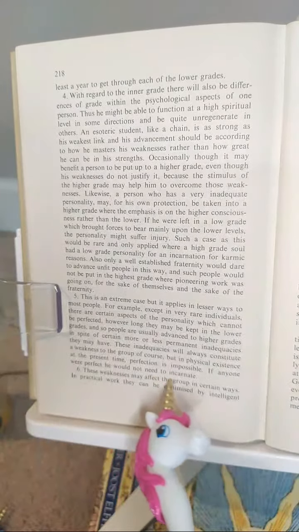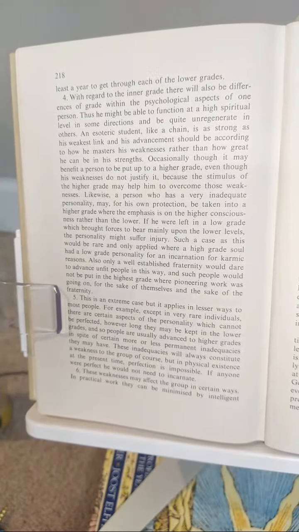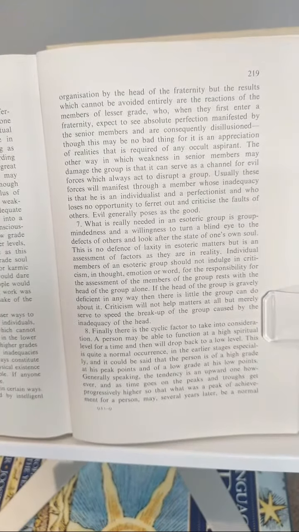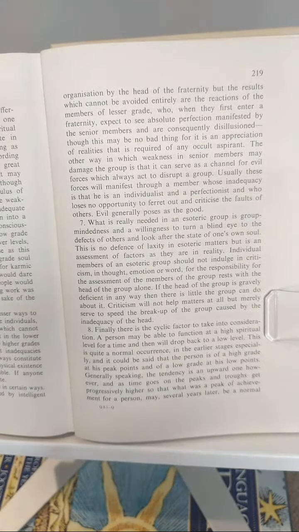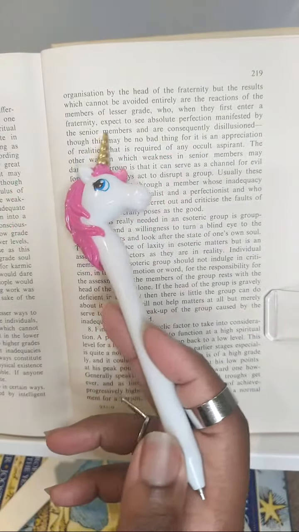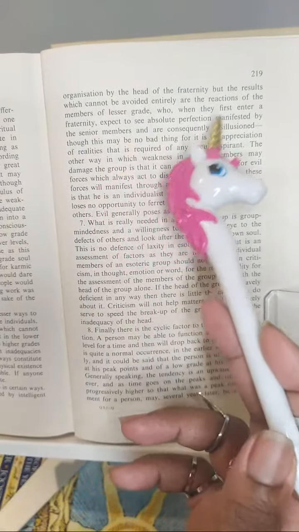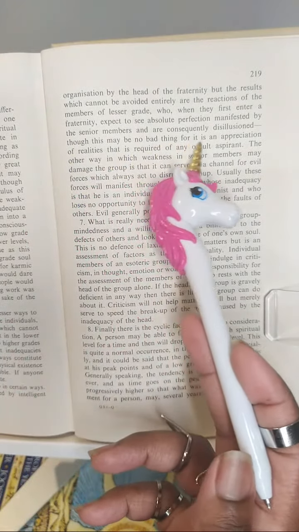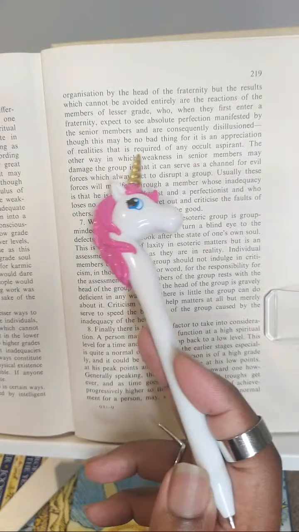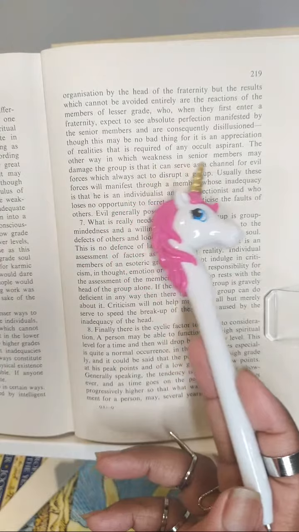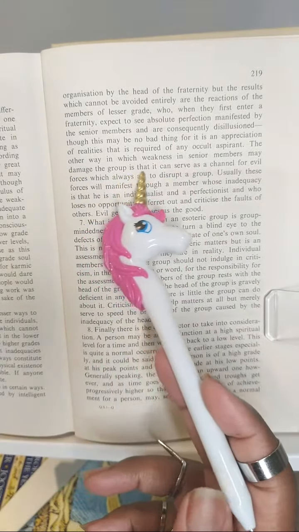These weaknesses may affect the group in certain ways. In practical work, they can be minimized by intelligent organization of the head of the fraternity, but the results which cannot be avoided entirely are the reactions of the members of lesser grade, who, when they first enter a fraternity, expect to see absolute perfection manifested by the senior members and are consequently disillusioned. Though this may be no bad thing, for it is an appreciation of realities that is required of any occult aspirant.